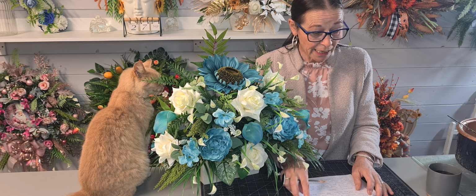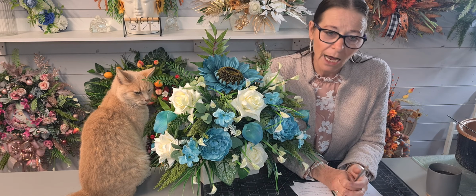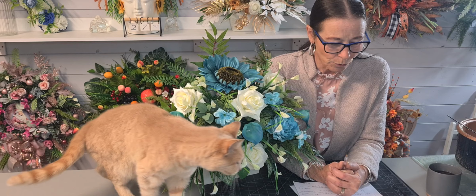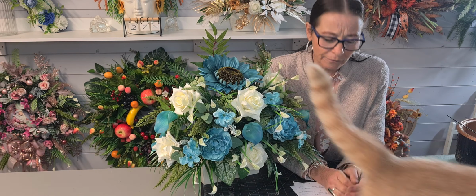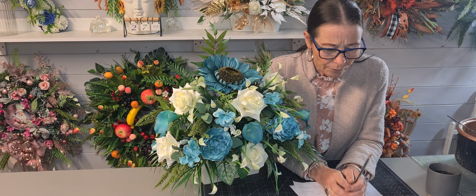One person has asked me what the 5 elements of design are in floral arrangements. Well, the 5 elements that I can recall are line, colour, form, space and texture. Sorry, I'm having to think because I haven't written that down in order.